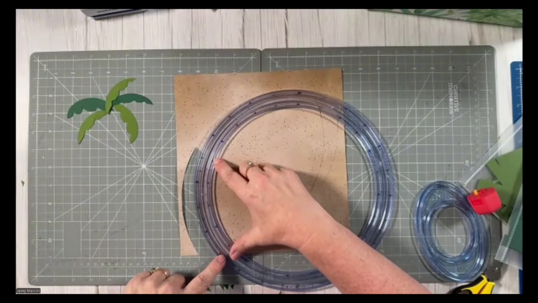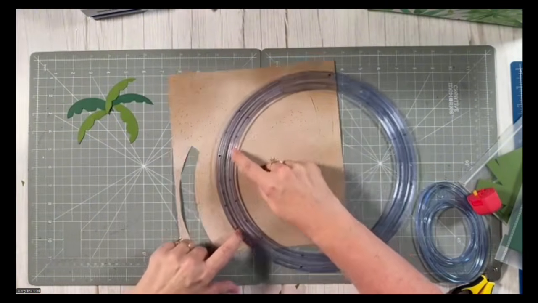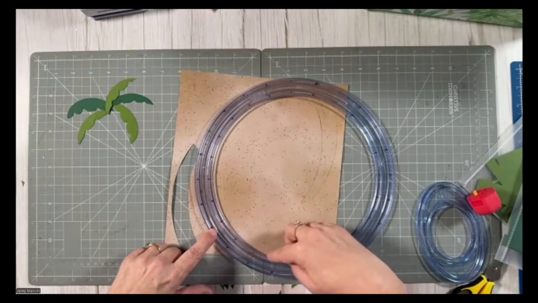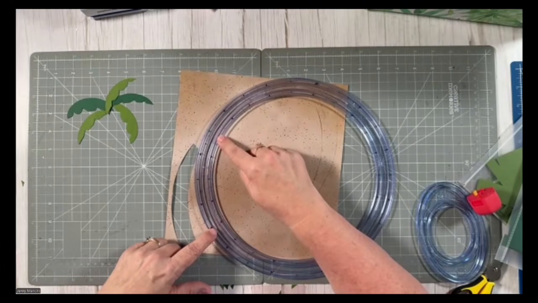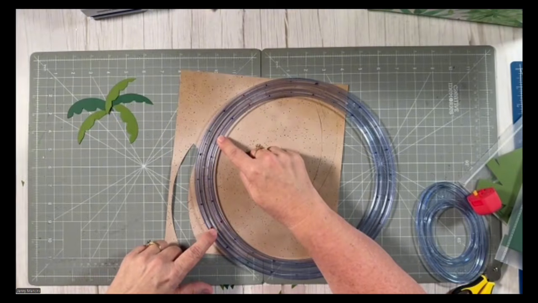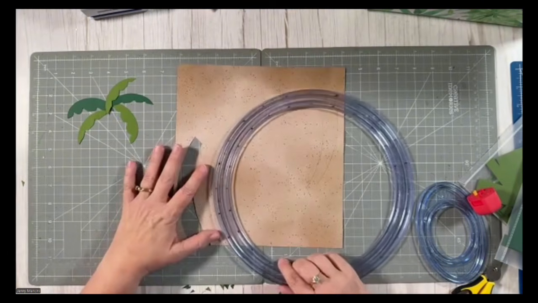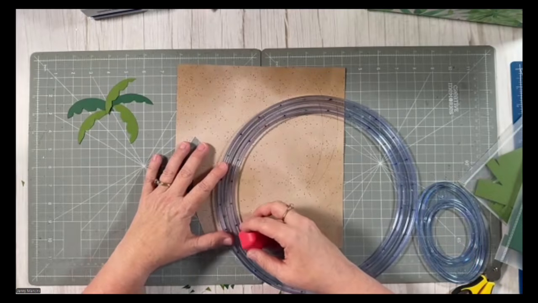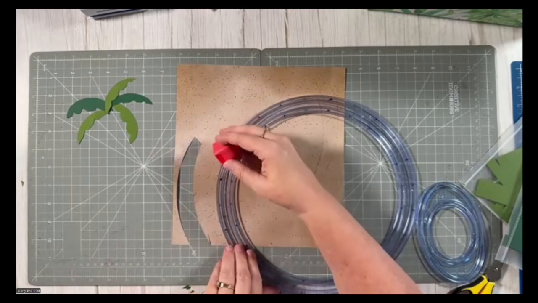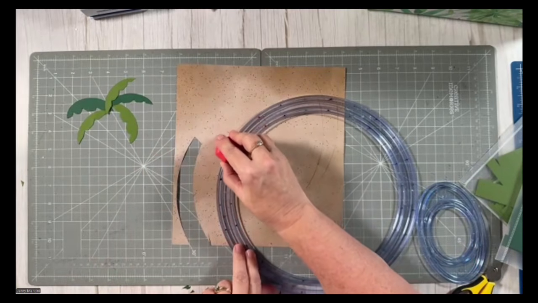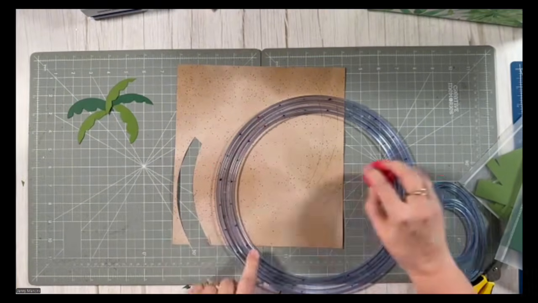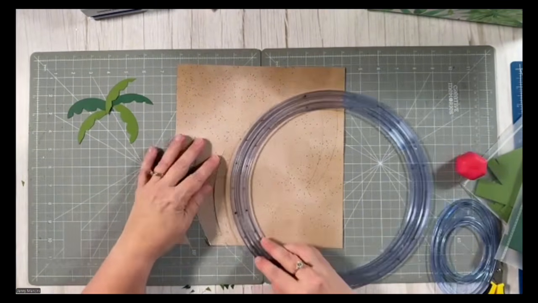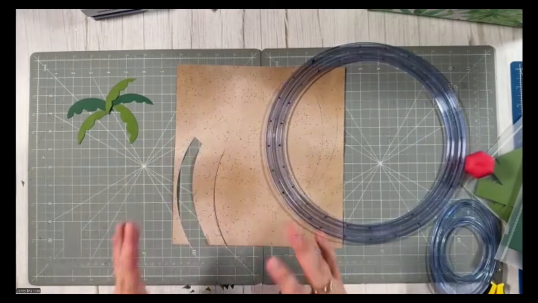I don't know what that dimension is, but if you're looking at this like a clock, I'm going from about 8 to 10 on my circle. I did the exact same thing. I started on the outside this time. So I get my outside curve, and now I want my inside curve, but I want my trunk.